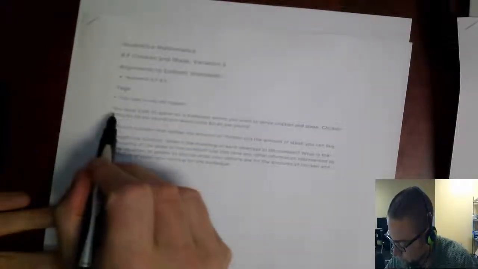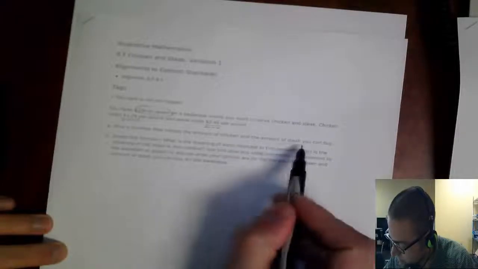Okay, so first off, I'm going to read the problem carefully, and usually reading it involves circling important things about it. So you have $100 to spend on a barbecue where you want to serve chicken and steak. Chicken costs $1.29 per pound, and steak costs $3.49 per pound. Find a function that relates the amount of chicken and the amount of steak you can buy. Graph the function. What is the meaning of each intercept in this context? What is the meaning of the slope in this context?